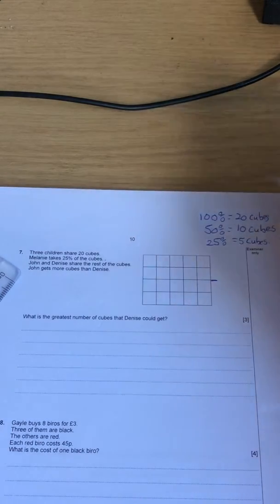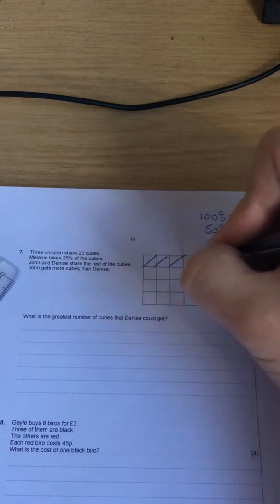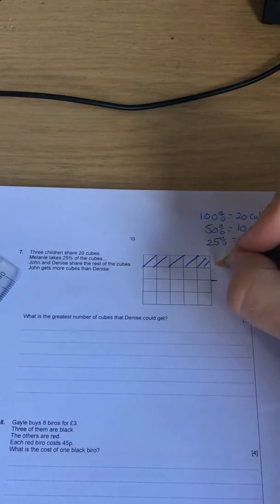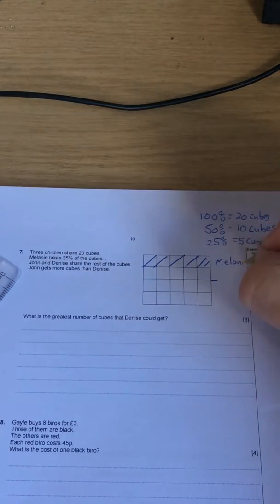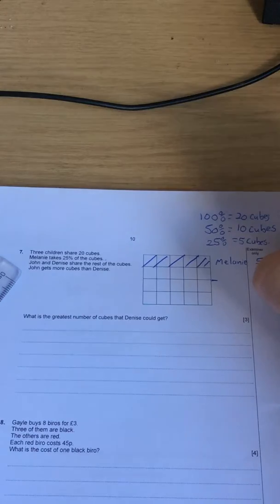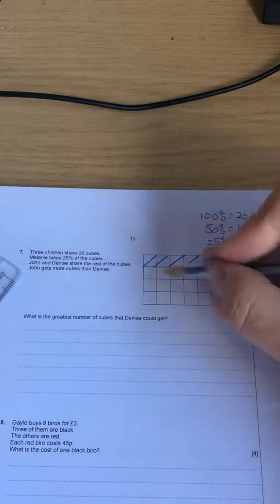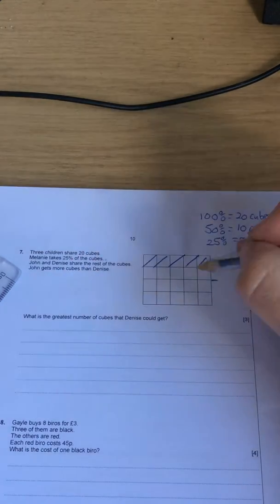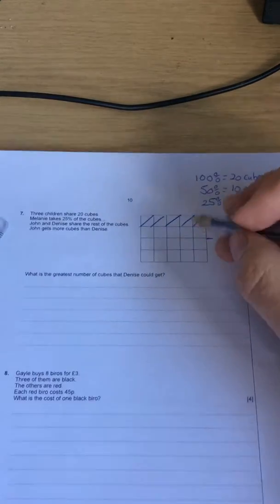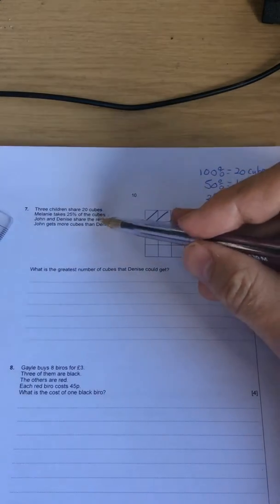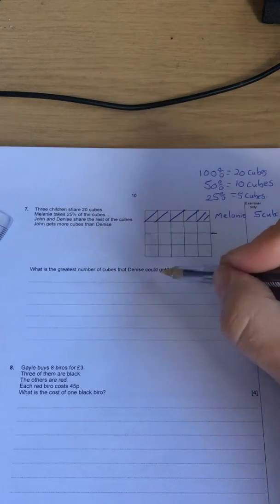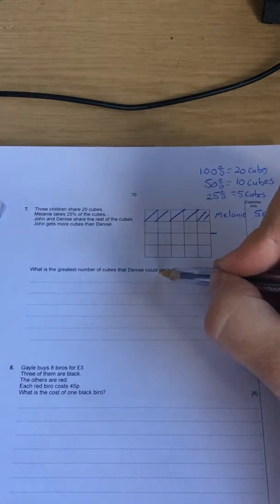If I'm looking at this diagram, Melanie would take the top amount. So Melanie's got 5, which means there's 15 left. 5, 10, 15. And John and Denise are sharing the 15 out. John gets more than Denise. So what is the greatest number of cubes Denise gets?